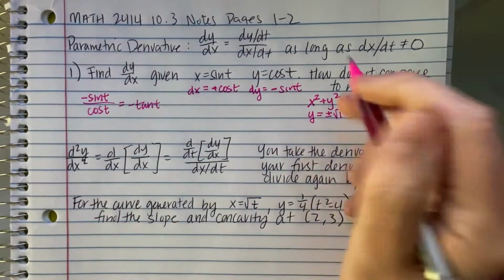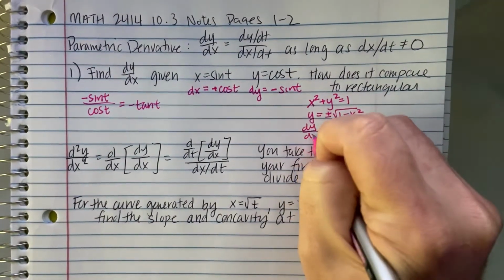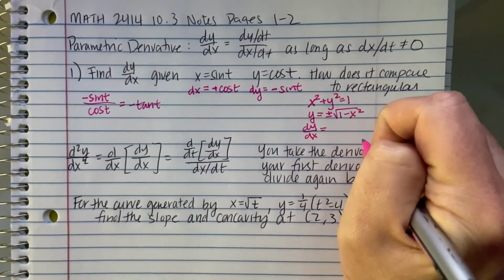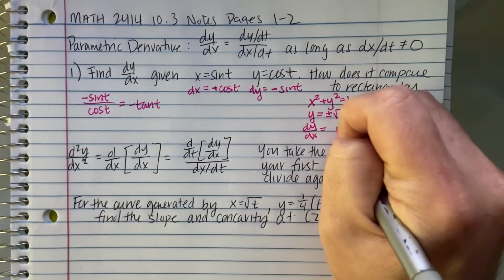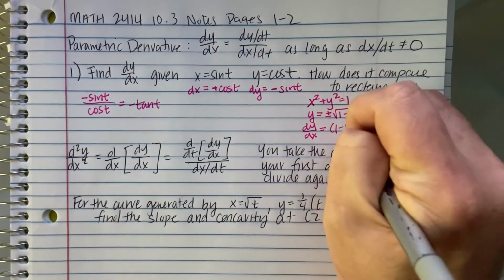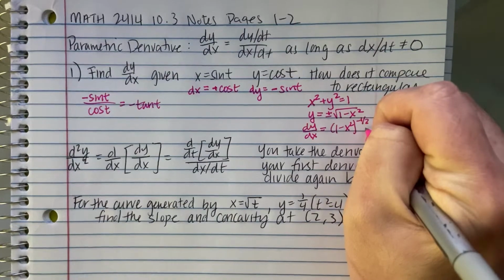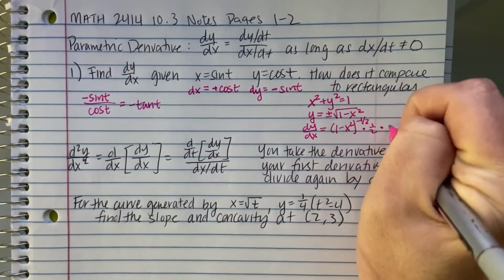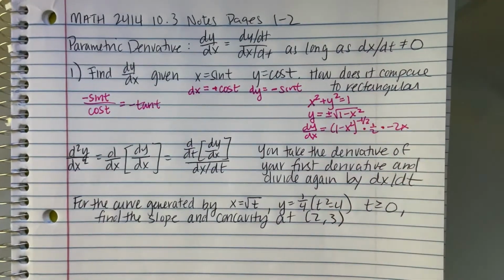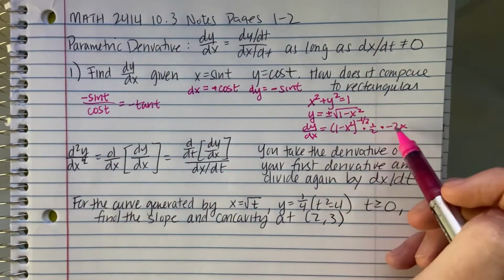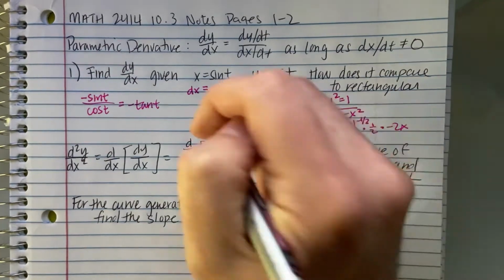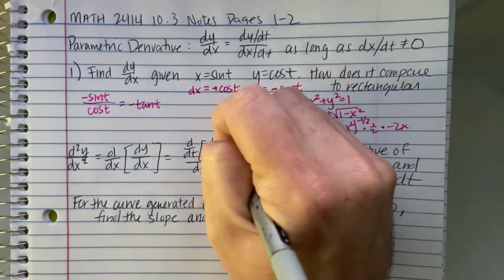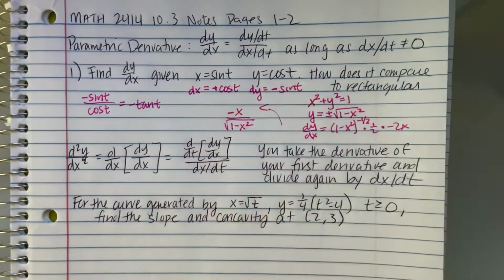Okay, so what's the derivative here with respect to x? If we just take the positive square root of 1 minus x squared, it would be 1 minus x squared to the negative 1/2 times the 1/2 that would come down in front times negative 2x, which is the derivative of the inside. Negative 2 times 1/2 is just negative x. So that would be negative x over the square root of 1 minus x squared.